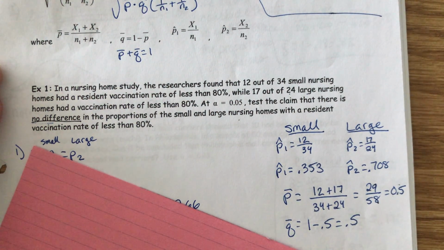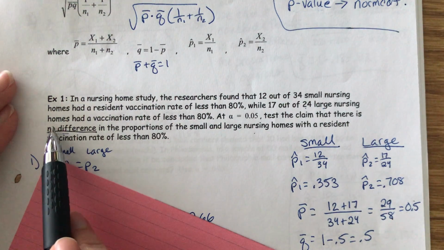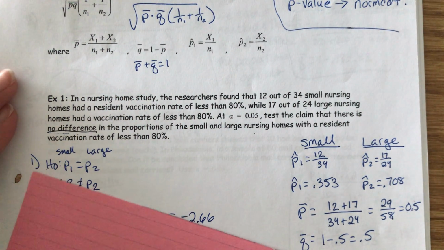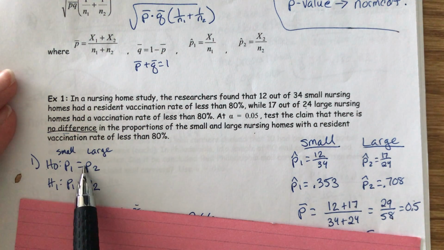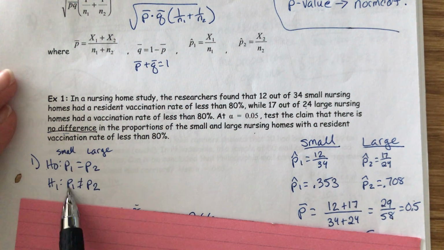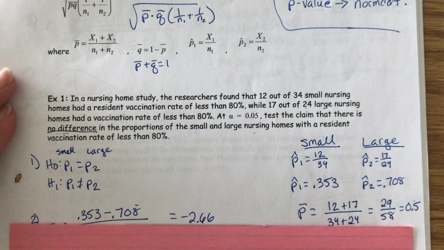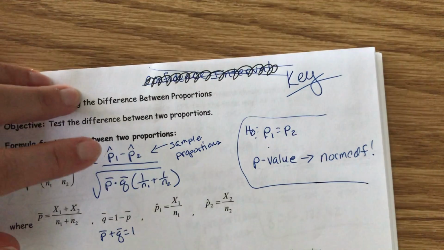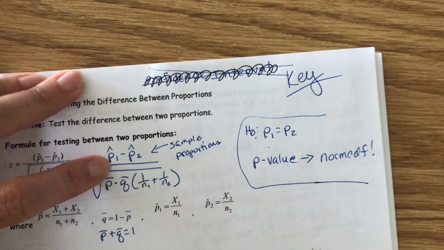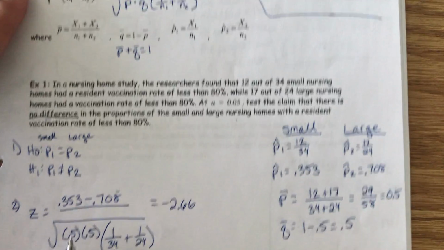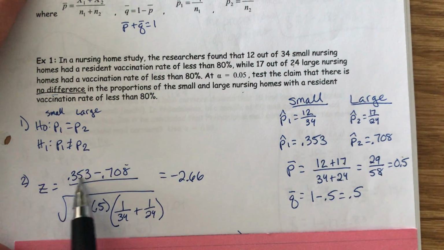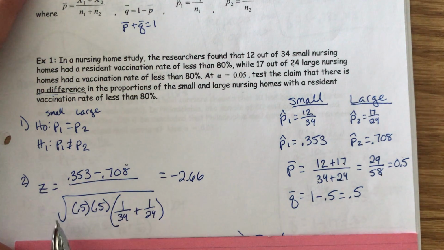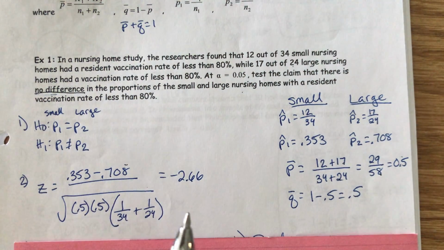So from here, it's the same concept. We're testing that there's no difference in the vaccination rates. No difference means they're equal to each other, or they're not equal to each other. I have small nursing homes and large nursing homes. Remember my formula goes P hat 1 minus P hat 2, divided by, and this whole bottom is in a square root: the square root of P bar times Q bar, parentheses 1 over N1 plus 1 over N2.